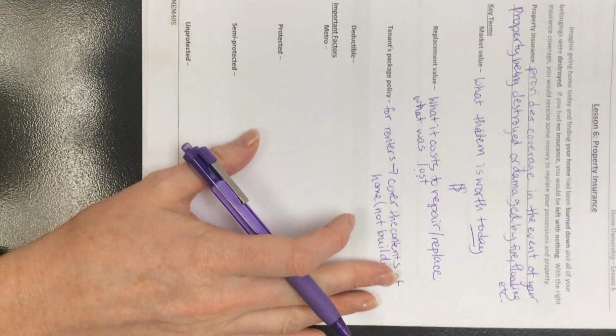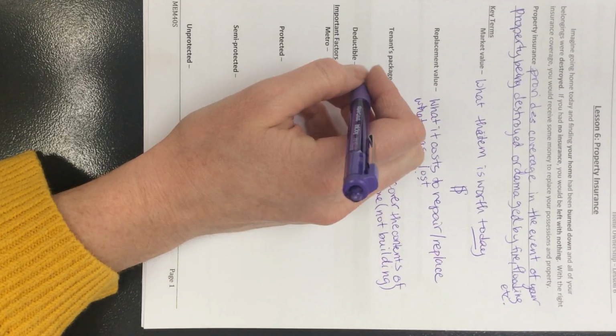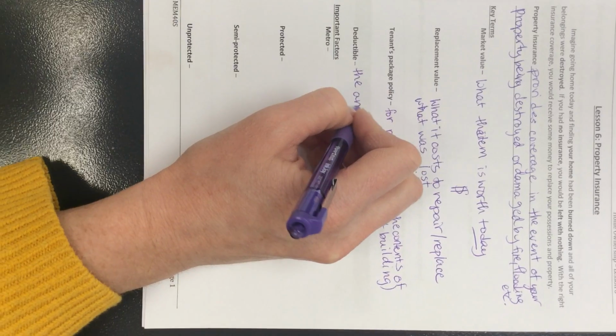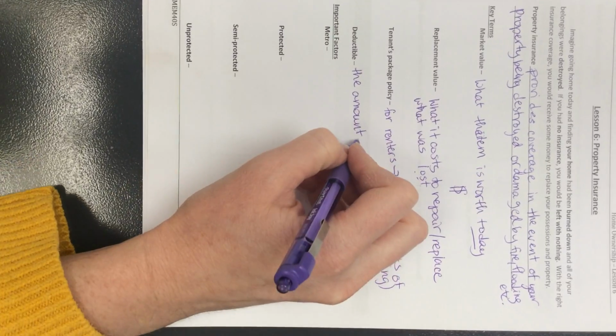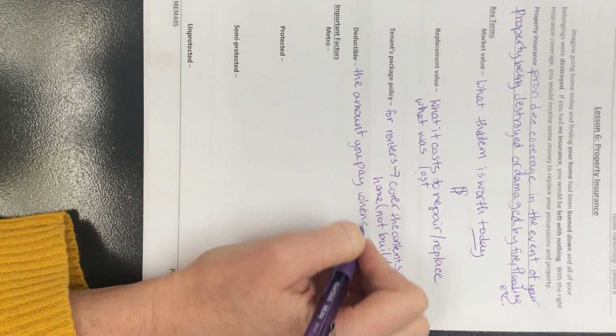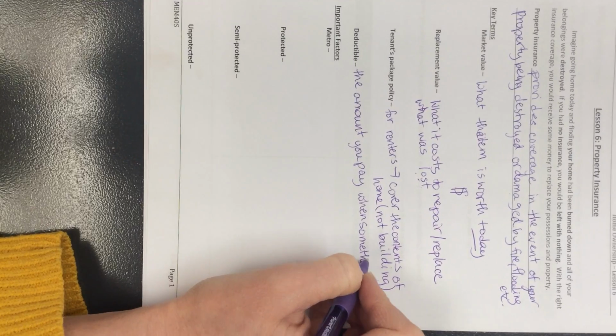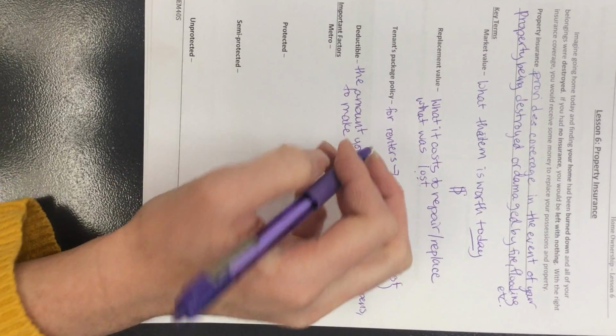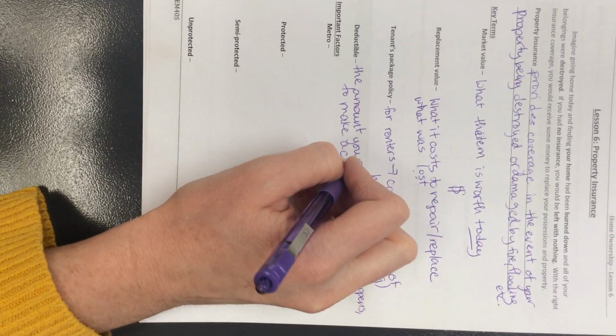And your deductible. So you've probably heard this word before, probably in relation to MPI, because it's of course an insurance company as well. The deductible is the amount you pay when something happens or to make a claim. So you pay MPI maybe $200 and then they pay for everything else. It costs more to have a lower deductible.